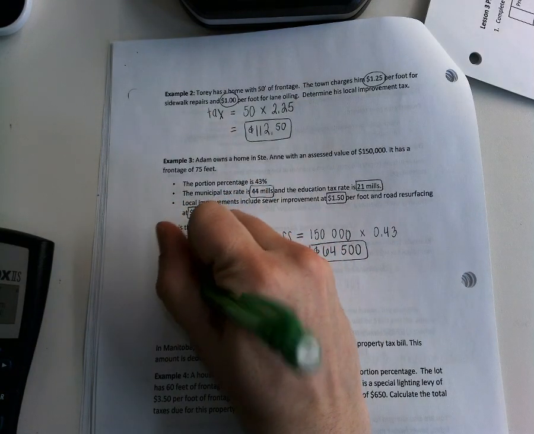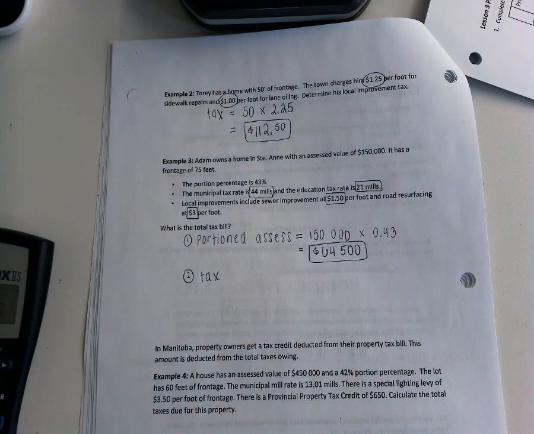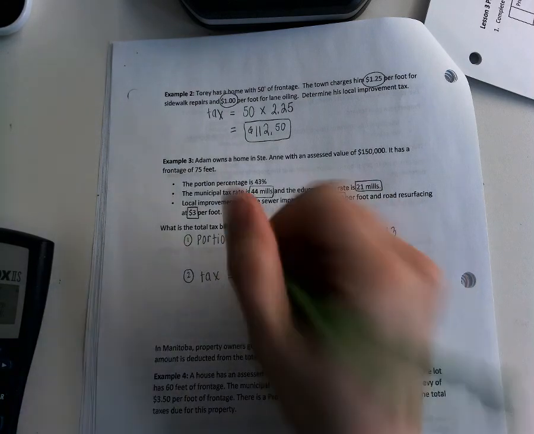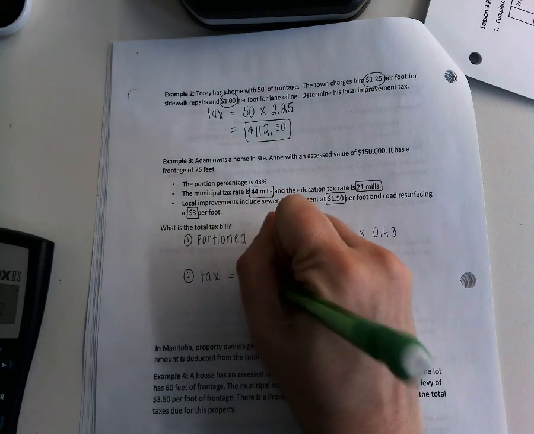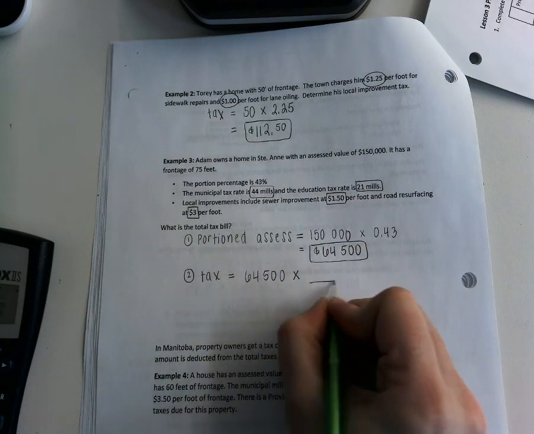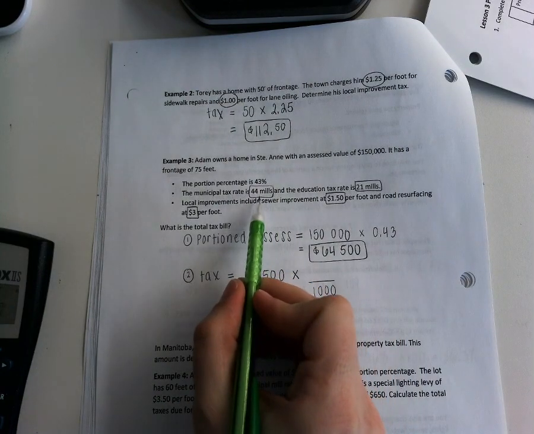Now for number 2, I need to calculate my municipal and education tax. So to do that, I'm going to take the portioned assessment and multiply it by the mill rate over 1,000. Now to make this a little bit simpler, I'm going to add these together.